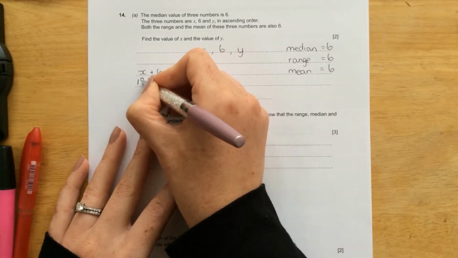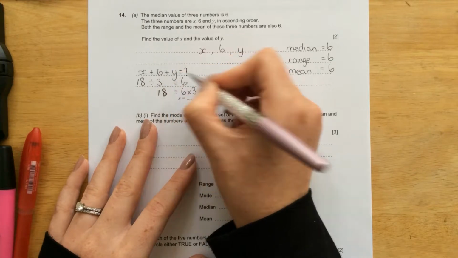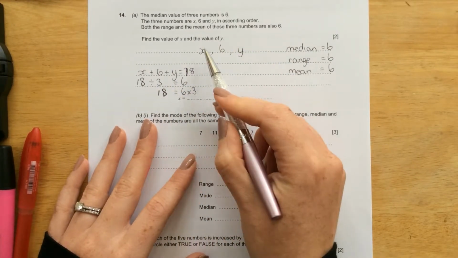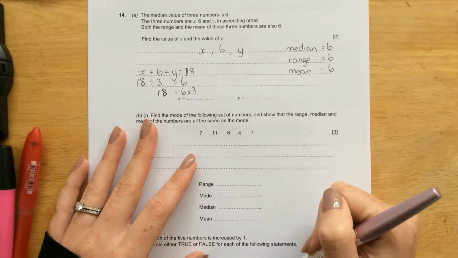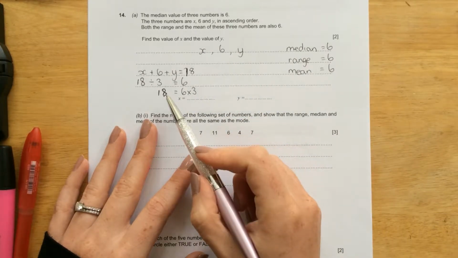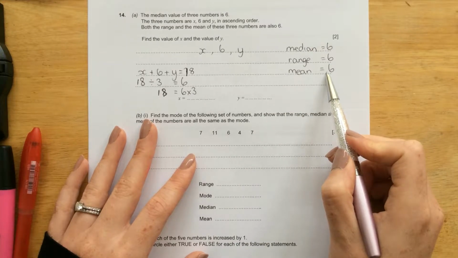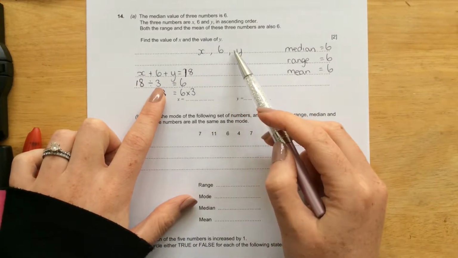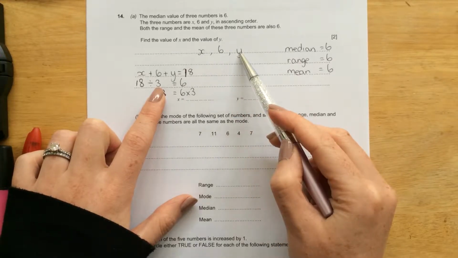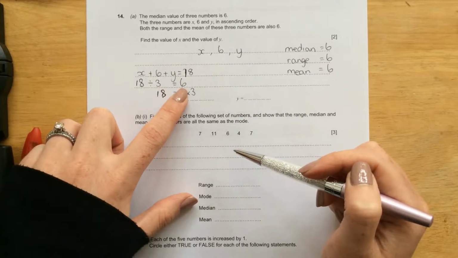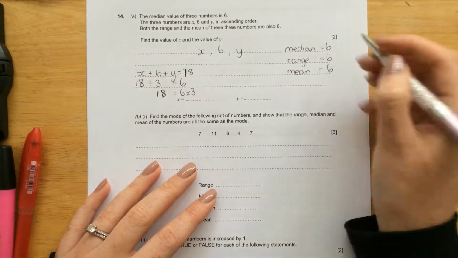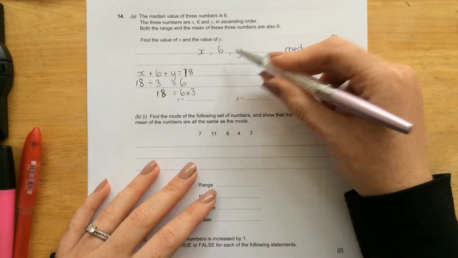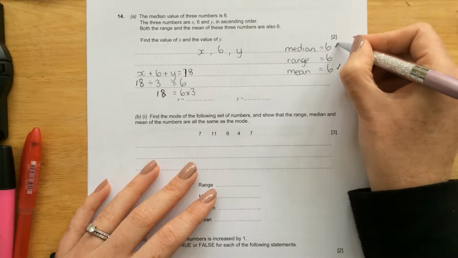So I know now that the total of these numbers must be 18. They must add together to give me 18. And that will give me the mean of 6, because if I add them all up to make 18 and divide by 3, because there are three numbers, that will give me the mean of 6. So I've so far worked out the mean is 6. It's already given me the median of 6.